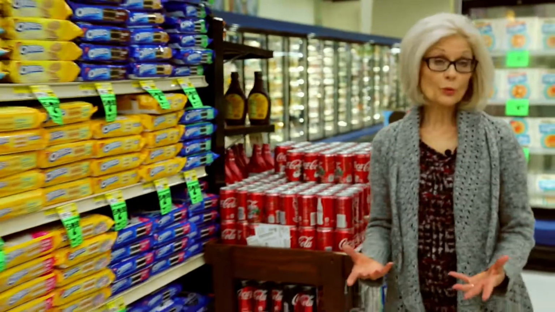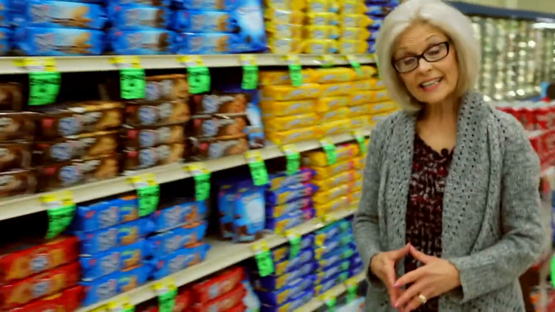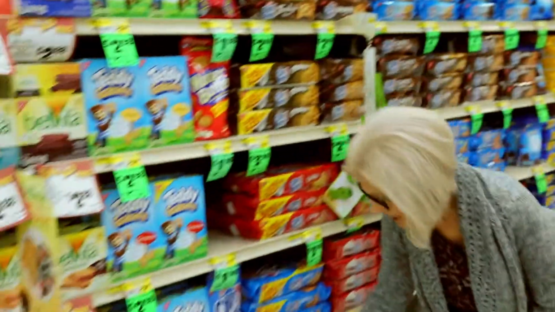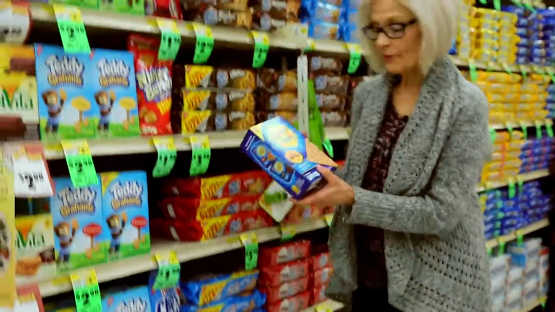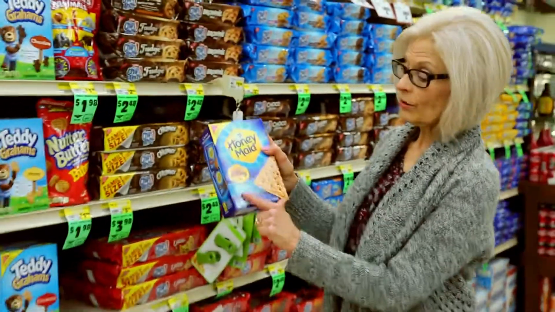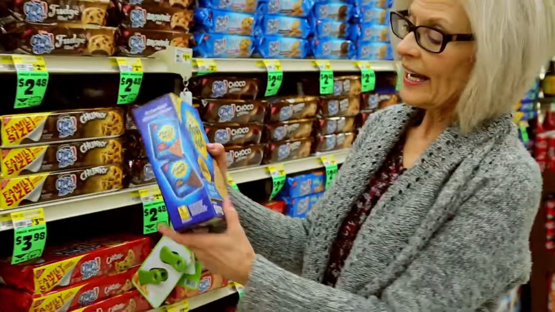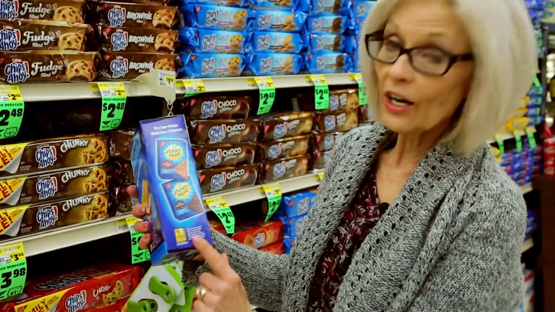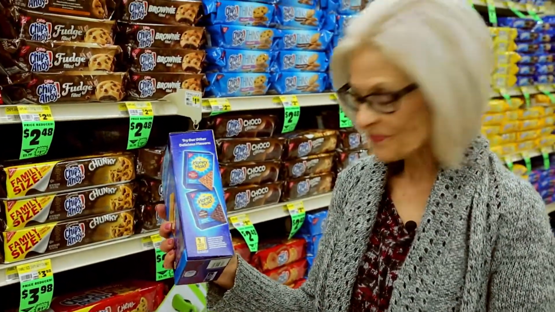Another way to work whole grain into your diet is in healthy whole grain snacks. Here's an example of a graham cracker. You see right here, 8 grams of whole grain, and then you look over here and there is that whole grain stamp that we look for.